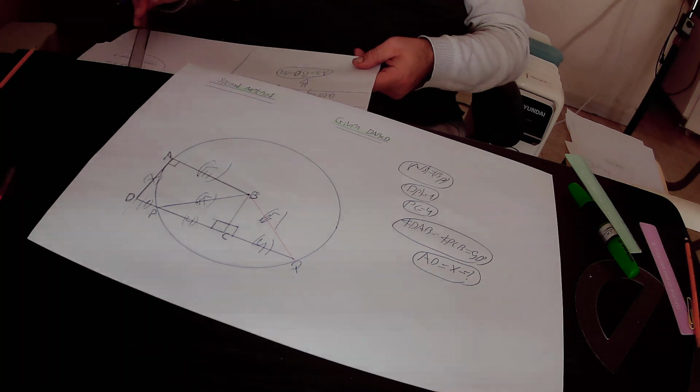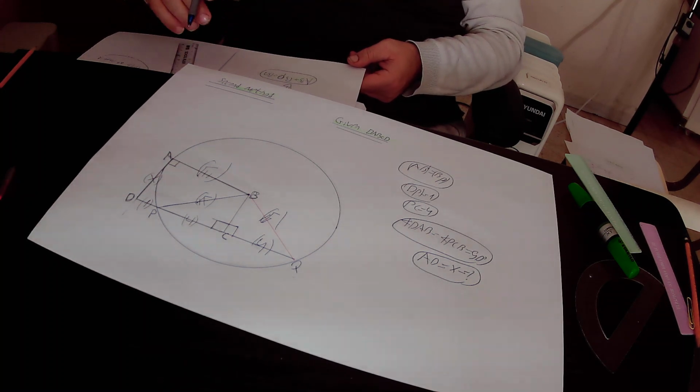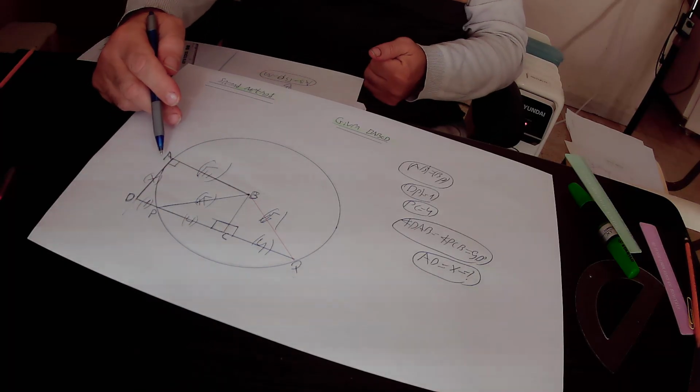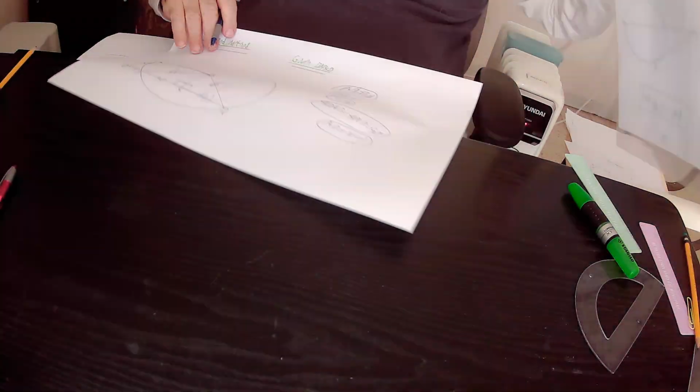So here we can implement the tangent secant theorem. If we focus at point P, we can implement here the tangent secant theorem. So repeat quickly on the tangent secant theorem.